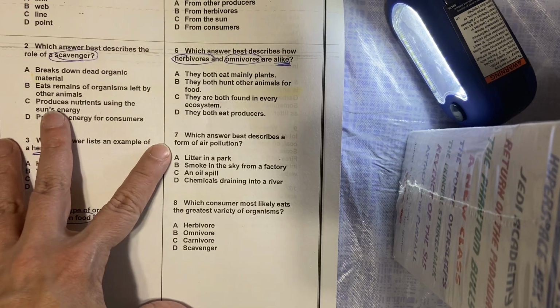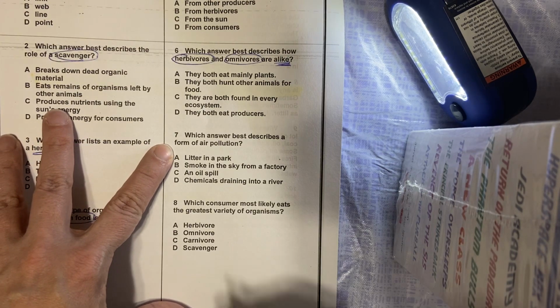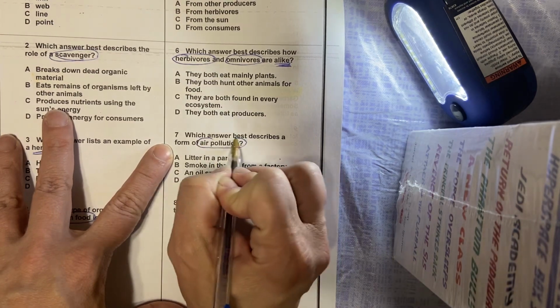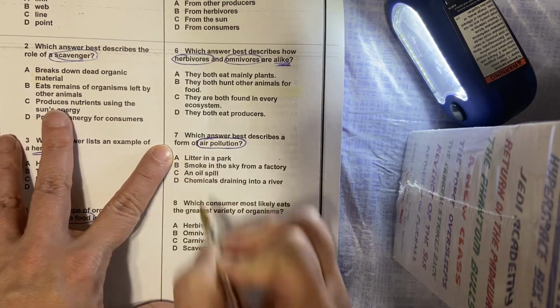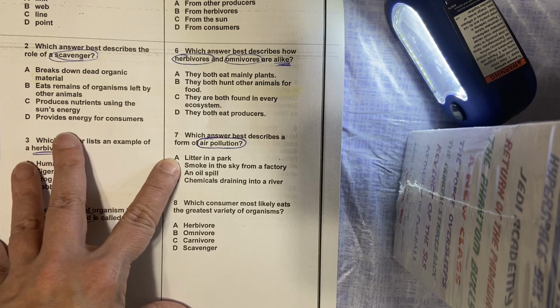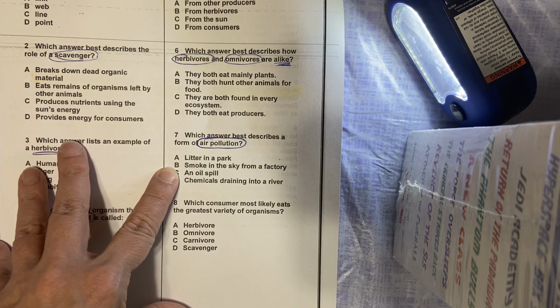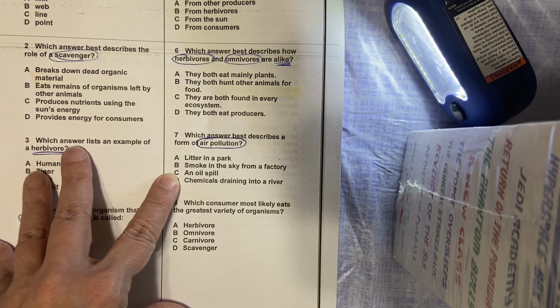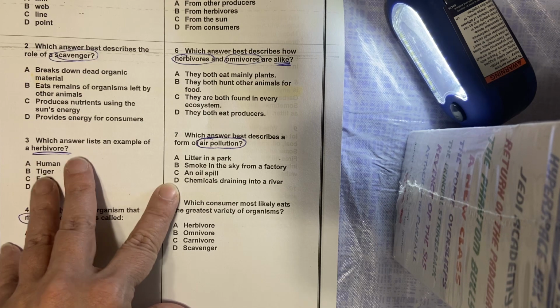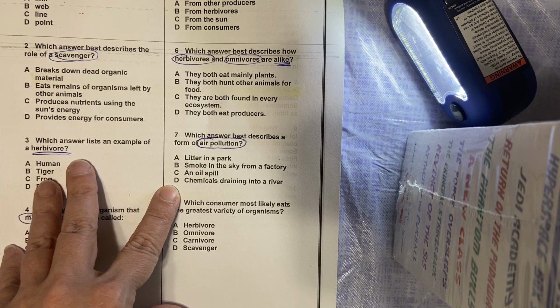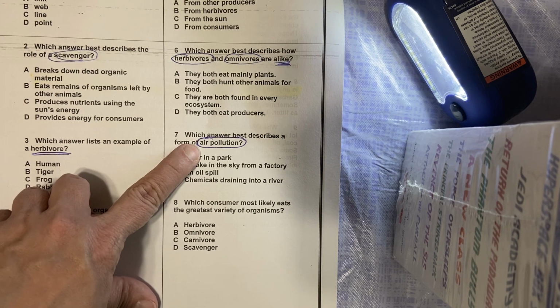Number 7, which answer best describes a form of air pollution? I would go back to that paragraph about pollution. A, litter in a park. B, smoke in the sky from a factory. C, an oil spill. D, chemicals draining into a river. They specifically asked you about air pollution.